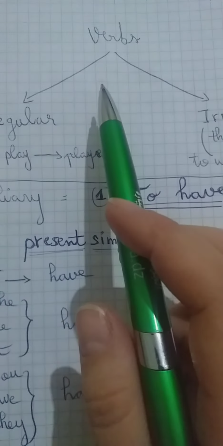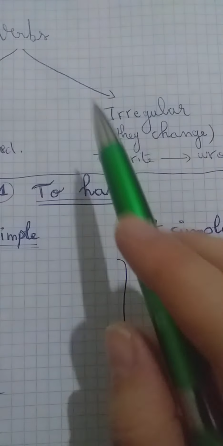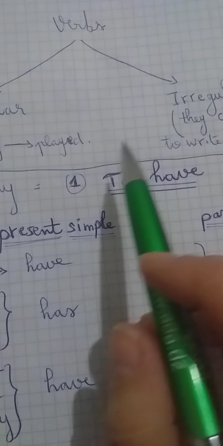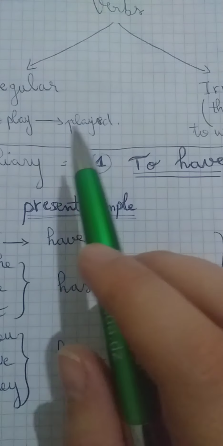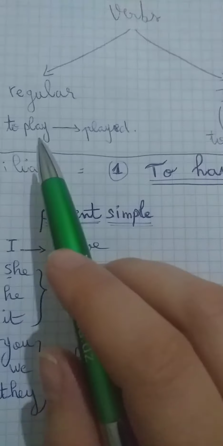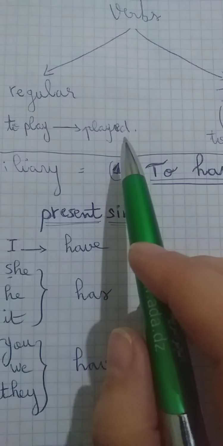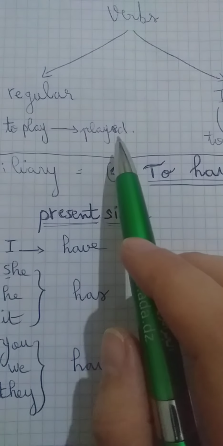Regular verbs, they don't change. And irregular verbs, they change. For example, when we conjugate a verb in the past simple for regular verbs, we add directly ed. For example, to play, played, ed, played.